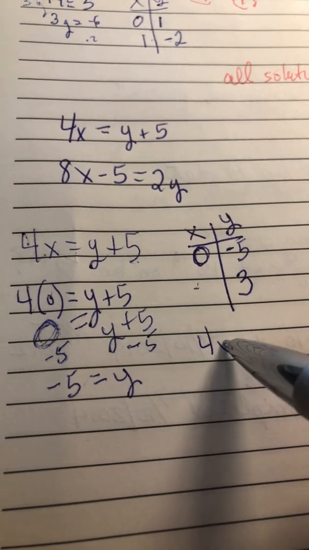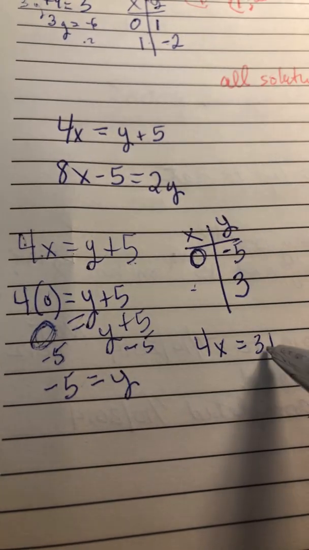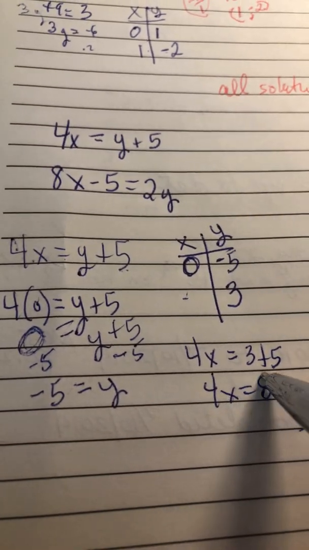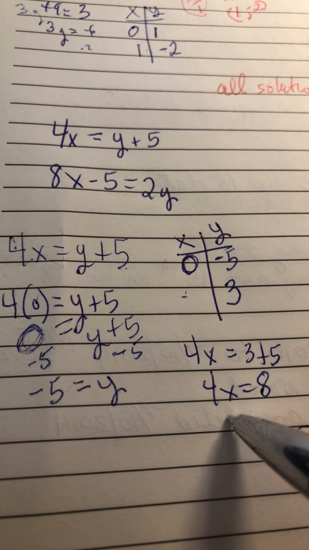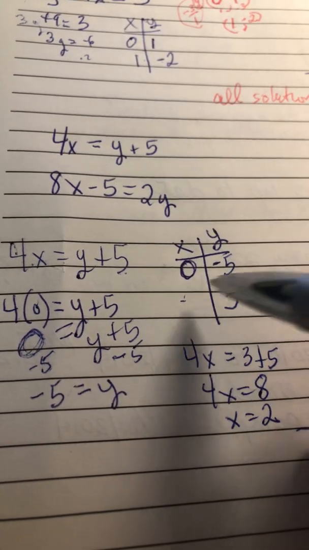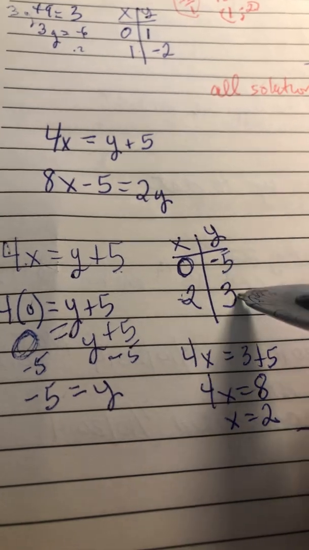So let's see, 4x equals 3 plus 5. So 4x equals 8. And then to get x alone, divide by 4 on both sides, and I get 2. So when y is 3, x is 2. So we have our two sets of coordinates.